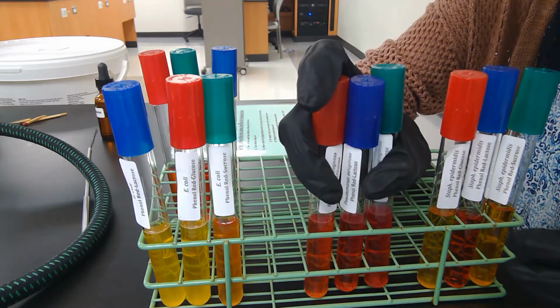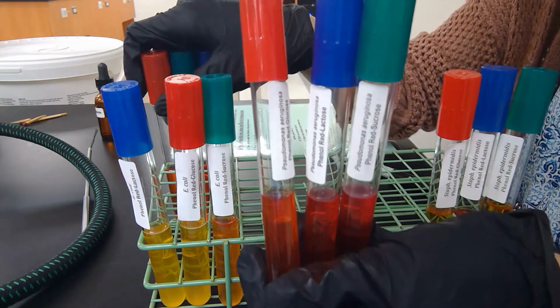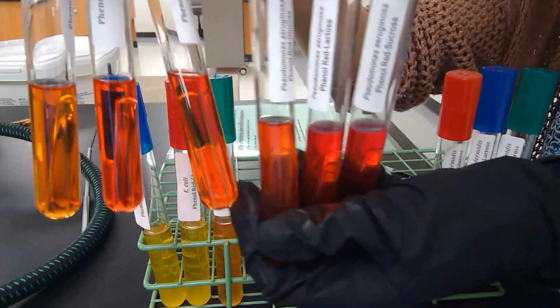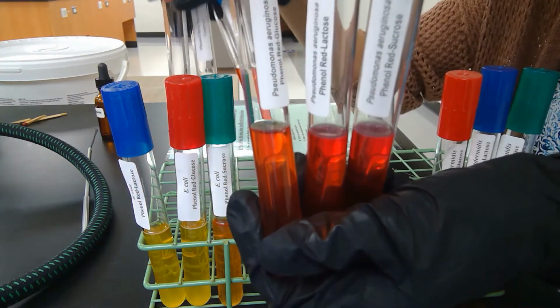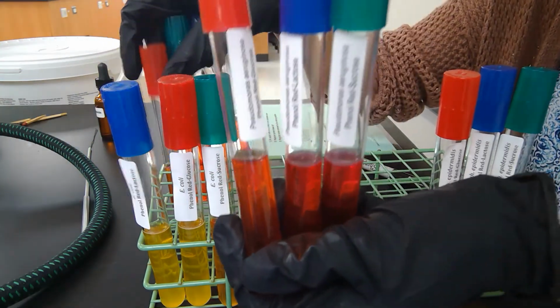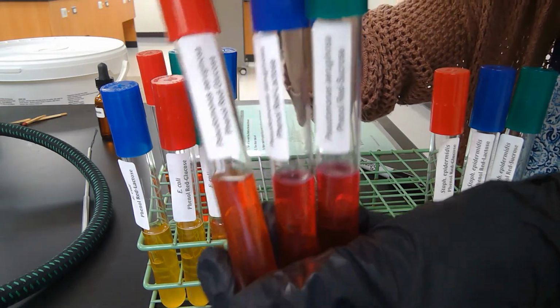So Pseudomonas aeruginosa is very different. This one looks a lot like the controls. So no fermentation happened in any of these sugars for Pseudomonas aeruginosa.